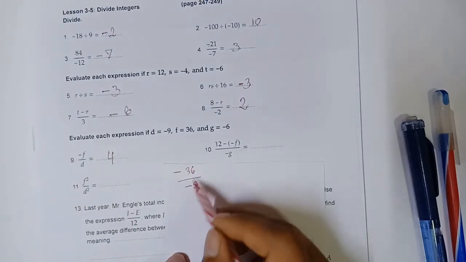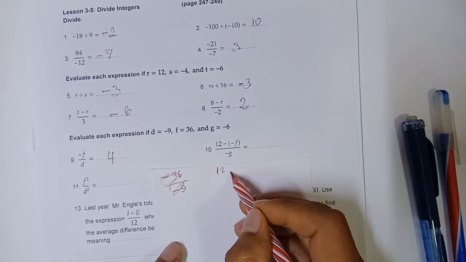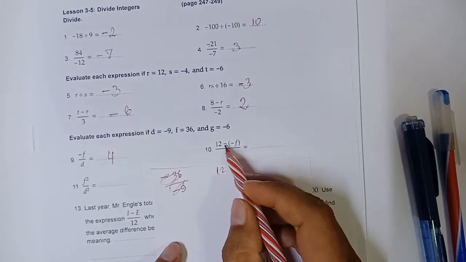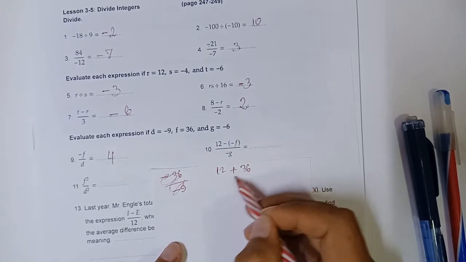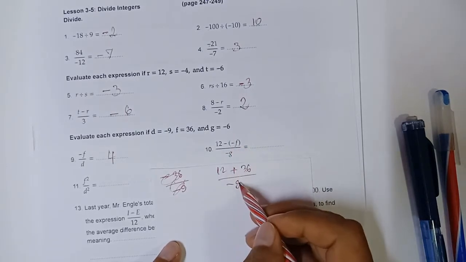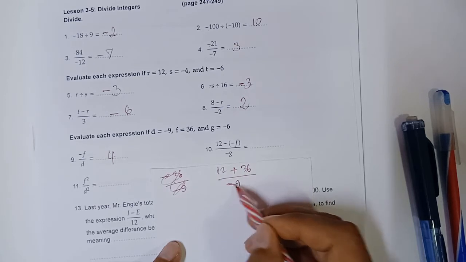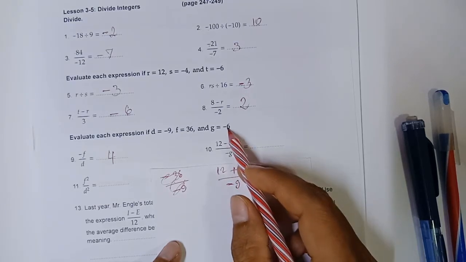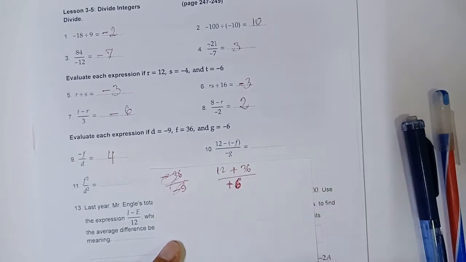Number 10. 12 minus F. Okay, minus becomes plus, so 12 plus F, which is 36, over minus G. So your G here is minus 6, so you have a minus and then minus again 6. This will become positive 6. So the answer will be positive.